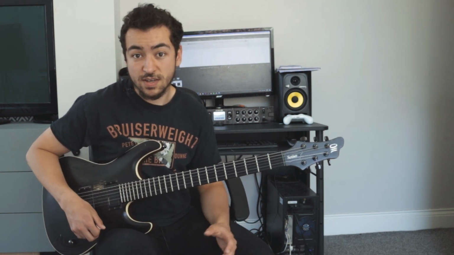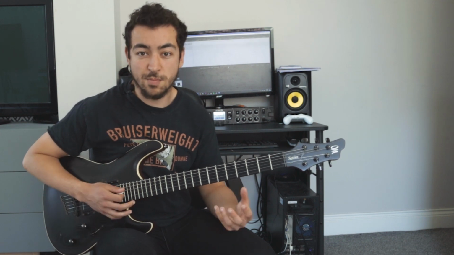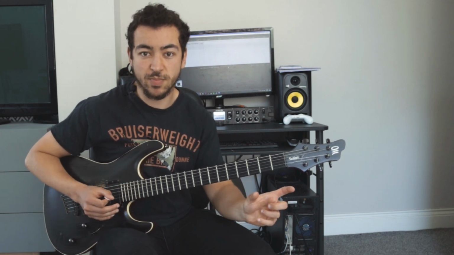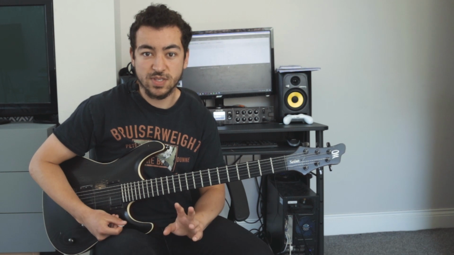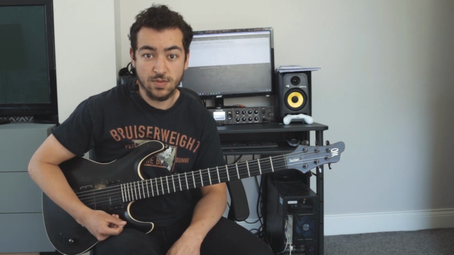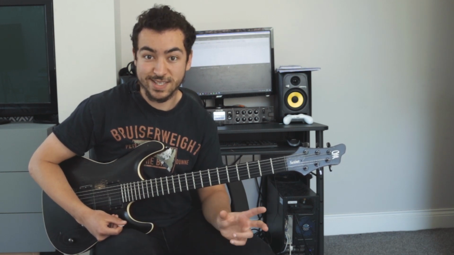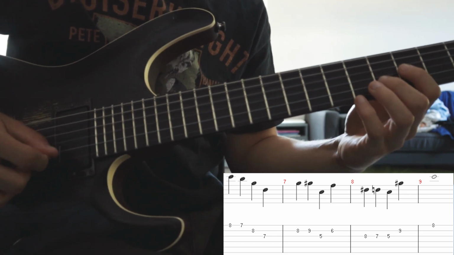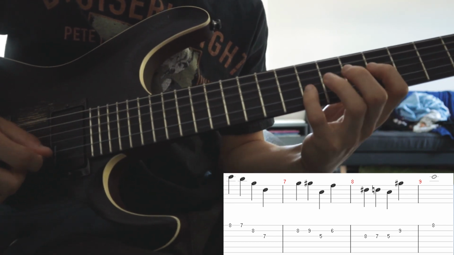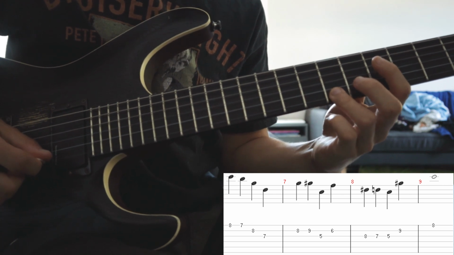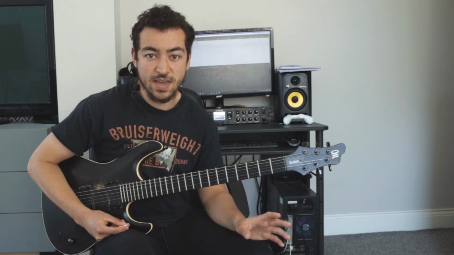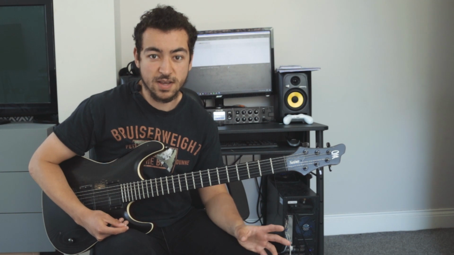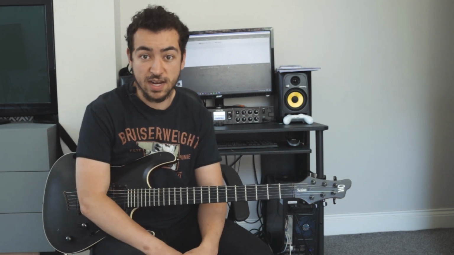So altogether, if we were to listen to this melody with a mixture of C major at the beginning, and then in the middle we're using the negative C major scale, you get this awesome sound. So there you have it. That's how you use negative harmony and create a negative melody as well.